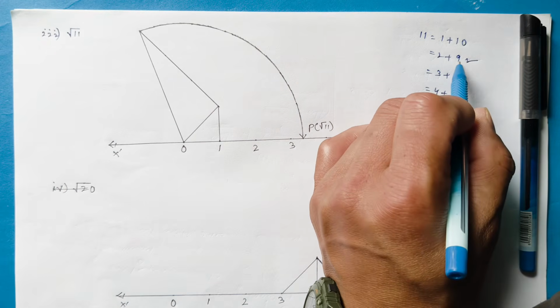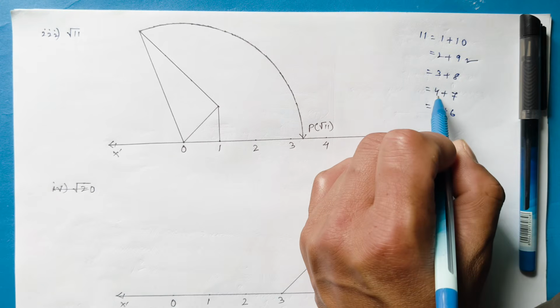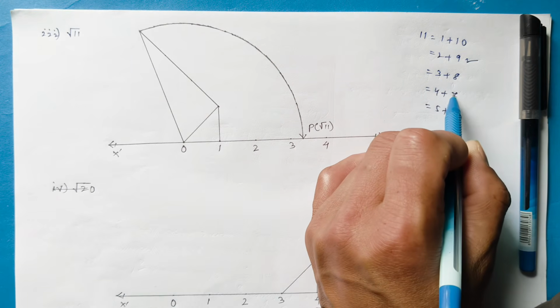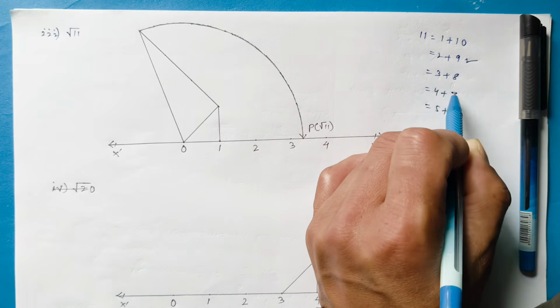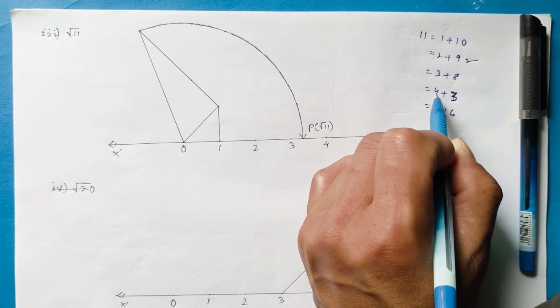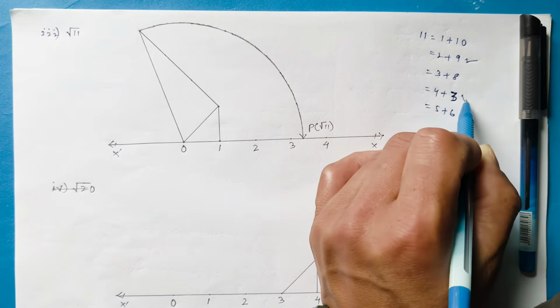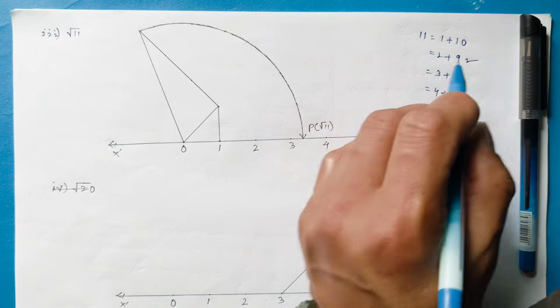9 is a square number, 2 is not. 4 is a square number, 7 is not. Oh, sorry, this one, 3, okay. 4 is a square number, 3 is not. This we cannot use. How to use this?